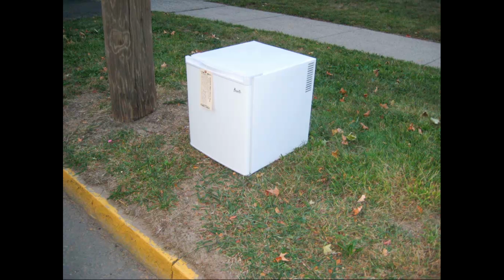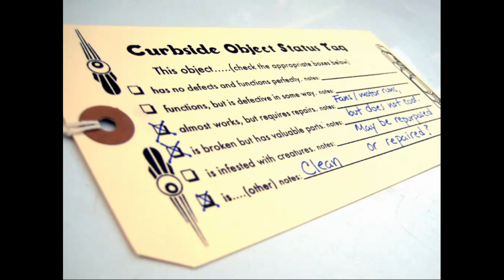I distributed these tags to strangers and friends, and a stranger ended up with this tag and then shared the photo with me. They used it on a little mini fridge. Here's a close-up of the tag. You can see that they indicated that the fan runs, but it doesn't cool.